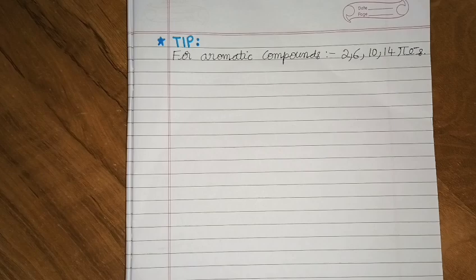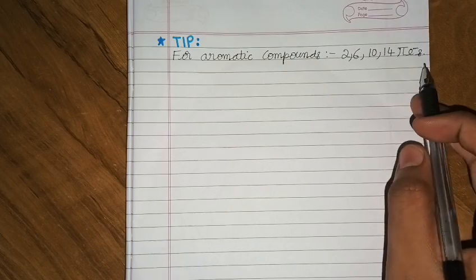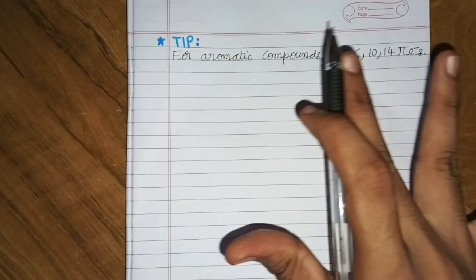So here is a tip. This tip is only for aromatic compounds. In aromatic compounds, the results will be either 2, 6, 10 or 14 pi electrons. Mostly, not all the time.